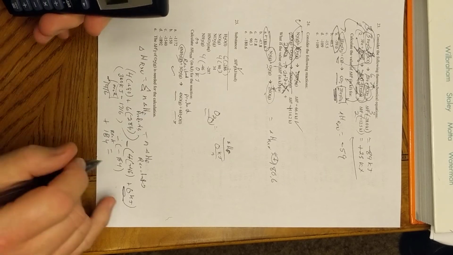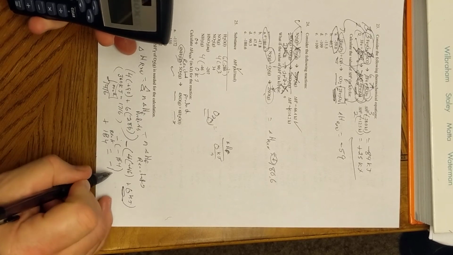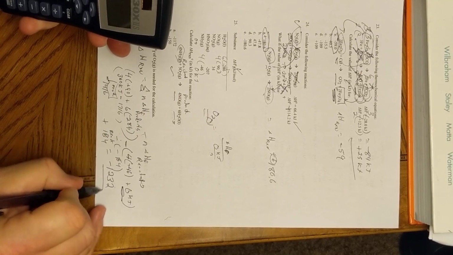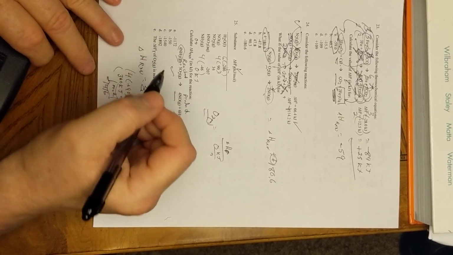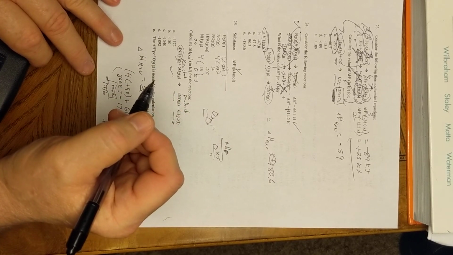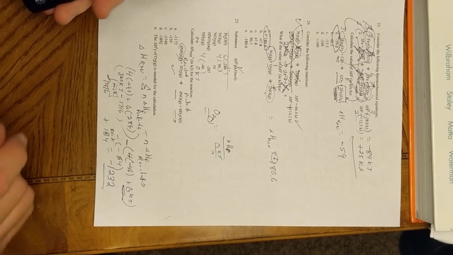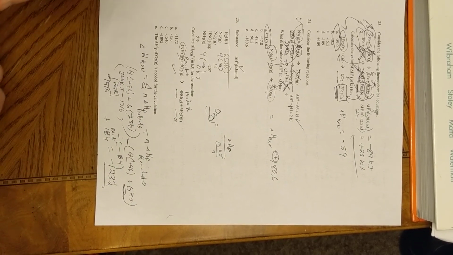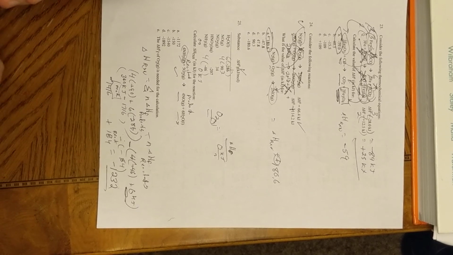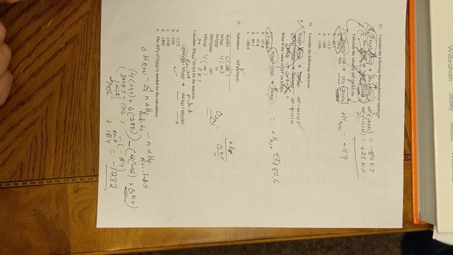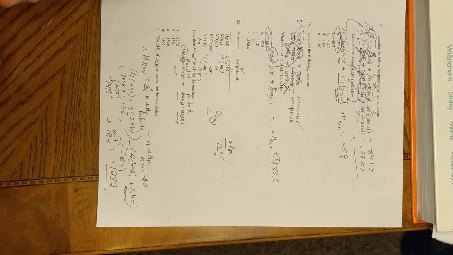And the reactants are more negative, so the answer is negative 1232. Let me check that. 6 times 286.